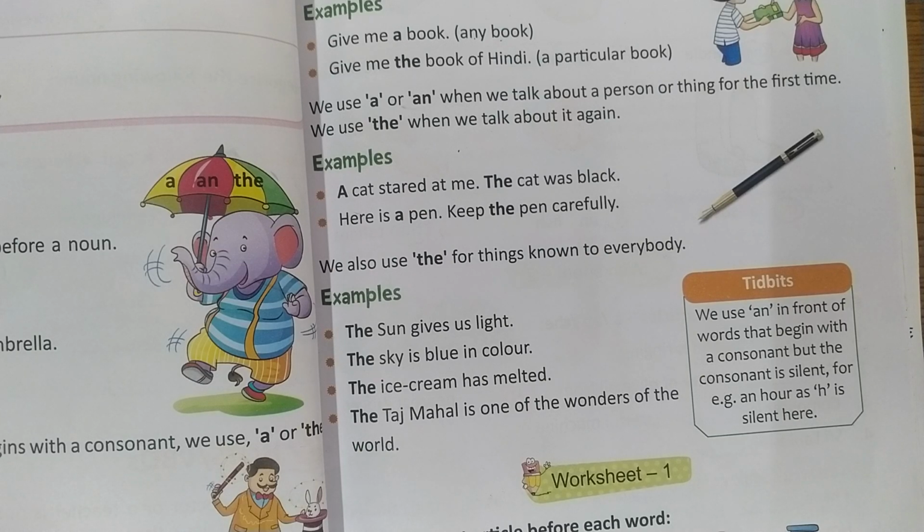Because it is starting with a vowel sound, M, M starting with E. So it is an MA, an MA, an MP. These are certain things which you need to keep in mind. Next, an is also used before words beginning with the letter H, which I mentioned to you, which is not pronounced, like an R, an honest person.